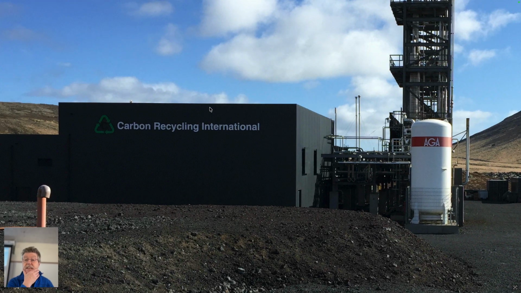This is on Svartsengi. This is a Carbfix project where they're re-injecting water with carbon dioxide dissolved in it, with the idea that you can permanently fix the carbonate underground, where even if the reservoir gets breached, because it's mineralized, the CO2 isn't released.